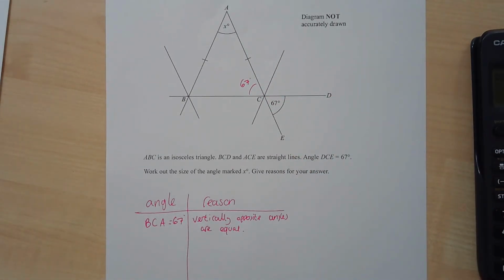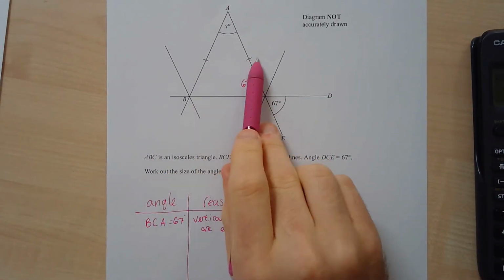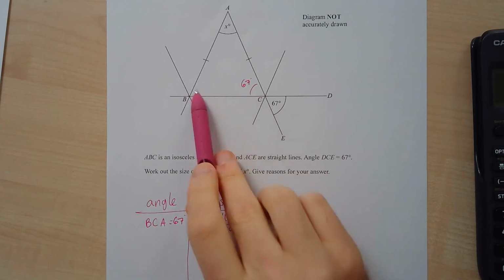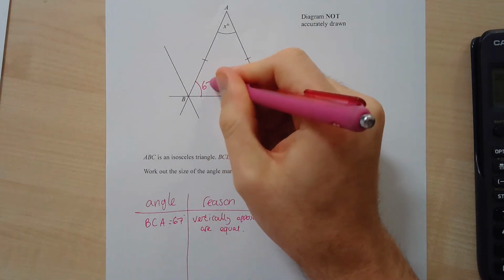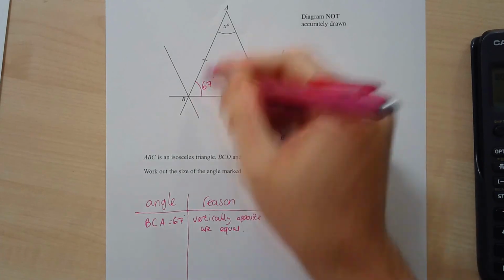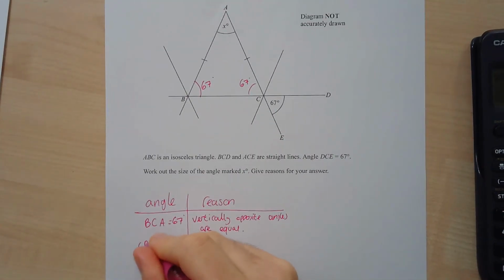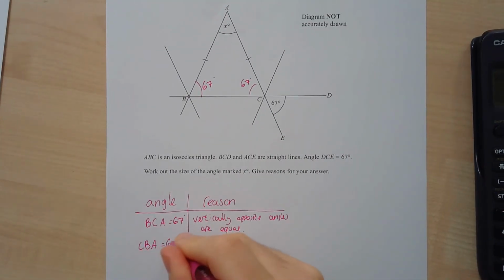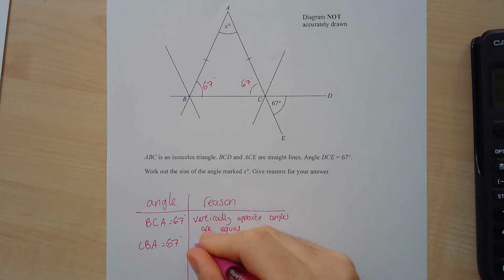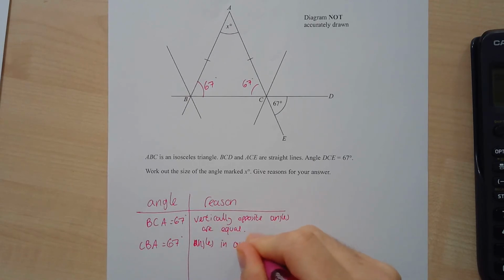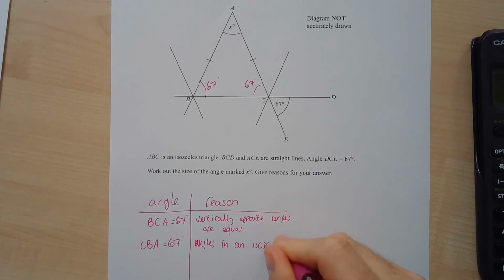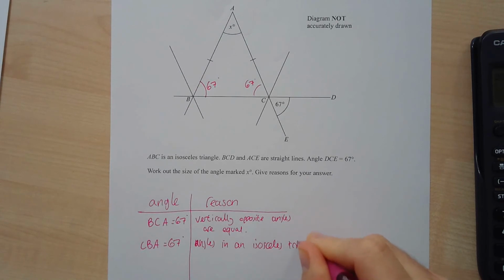Well, what else do I know? Well, if this is an isosceles triangle, these two sides are equal, means these two angles are equal, so that's 67 as well. So again, CBA this time, 67 degrees. Angles in isosceles triangle are equal.